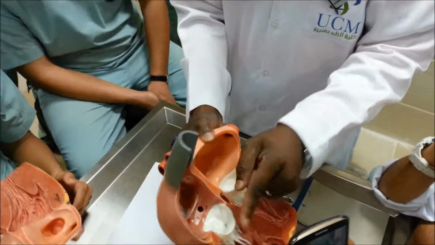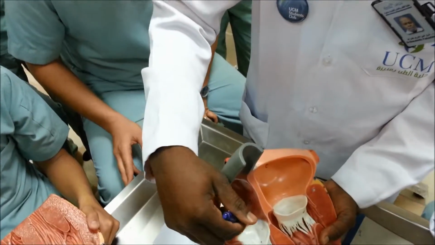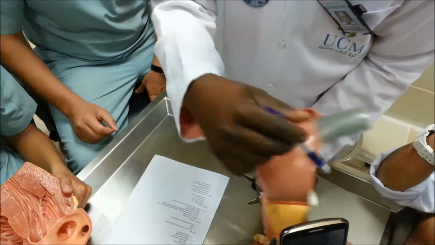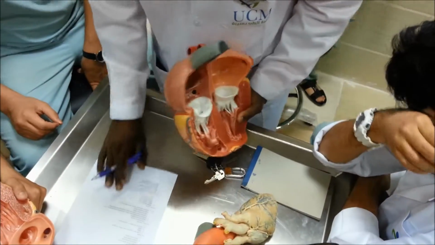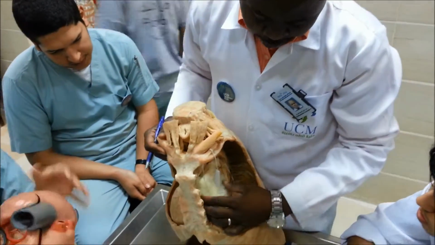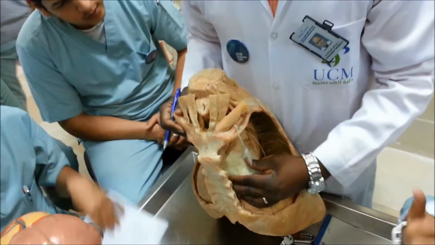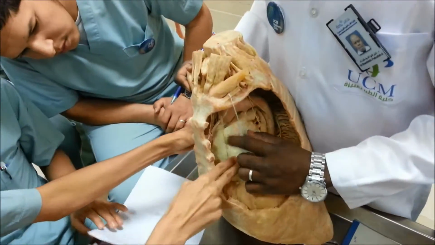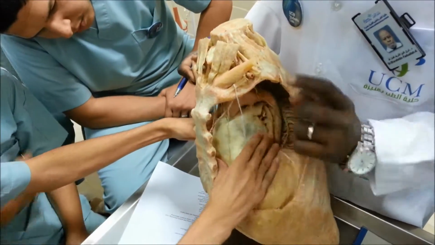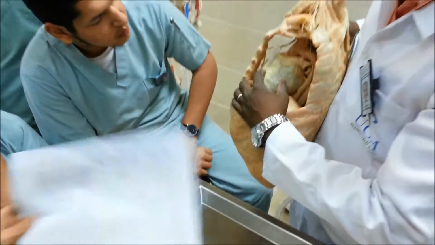This opening comes from this vein. This membrane, it is a fibrous pericardium. And this is a fibrous pericardium.